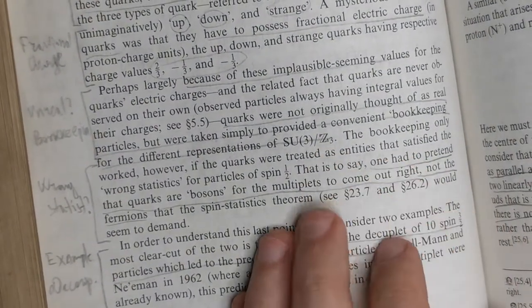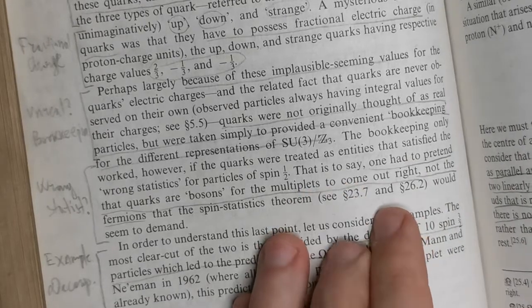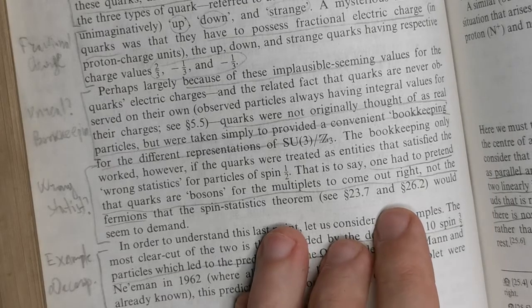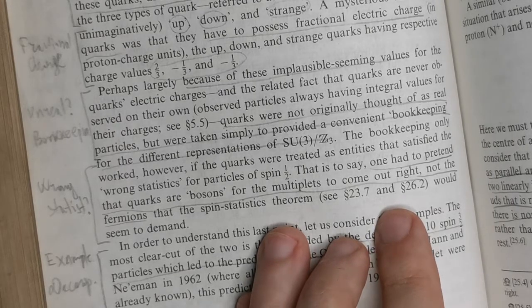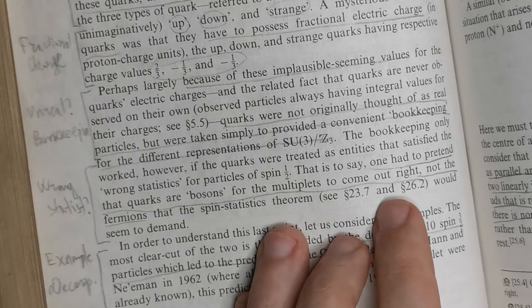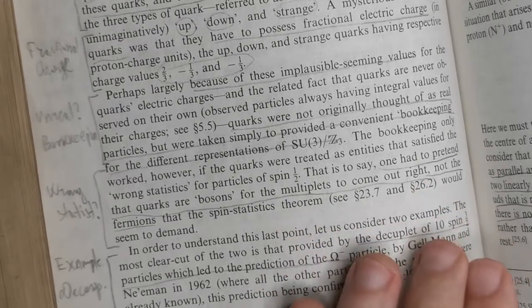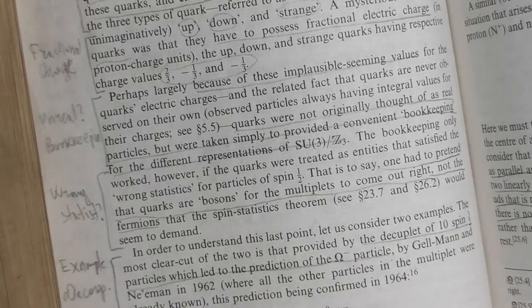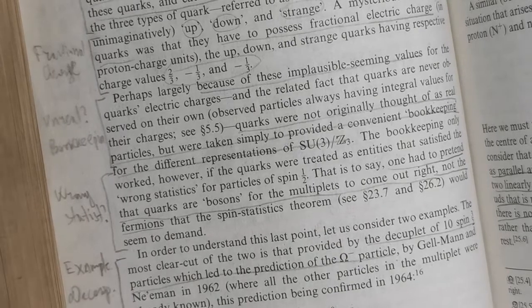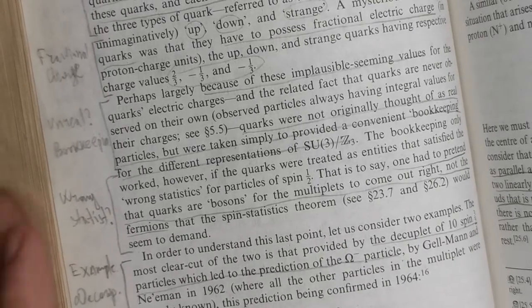The bookkeeping only worked, however, if the quarks were treated as entities that satisfied Bose statistics, despite being particles of spin 1/2. It means that instead of being anti-symmetric, they should have been symmetric. So it also added more questions to the theory. Afterwards, Penrose gives us two examples which show why quarks should be symmetric instead of anti-symmetric.